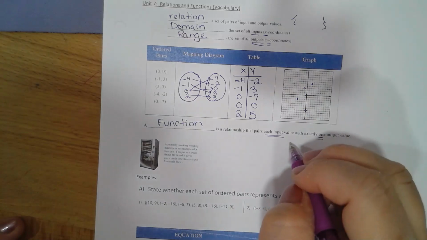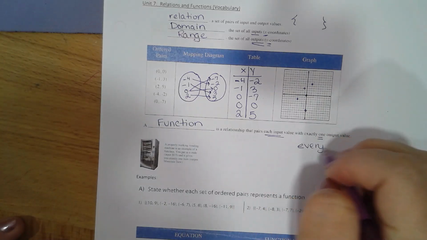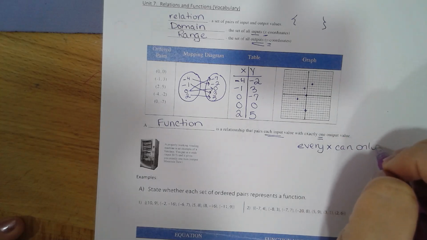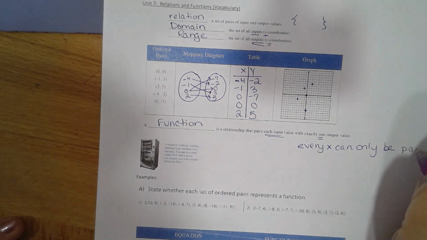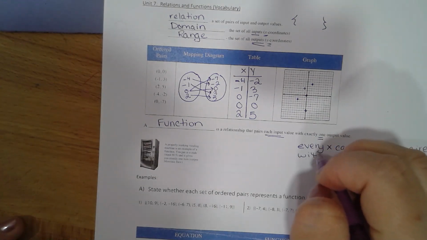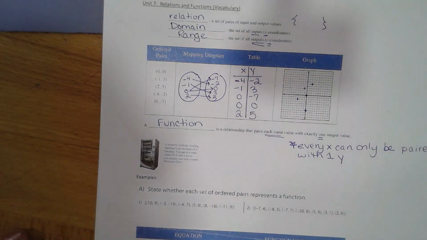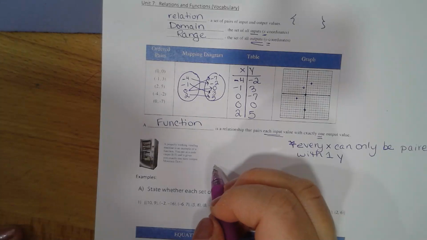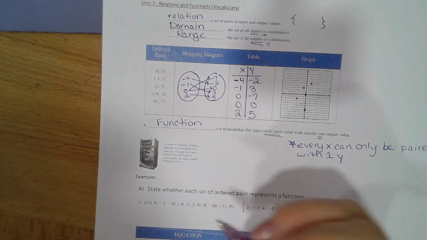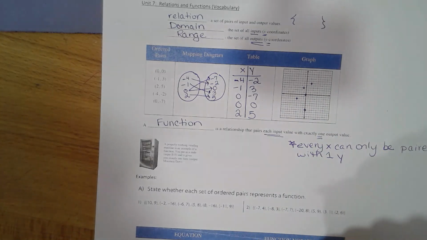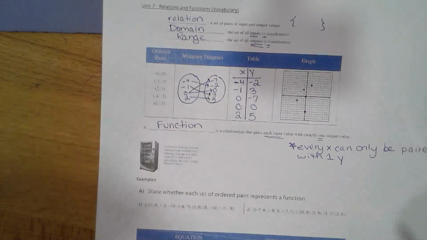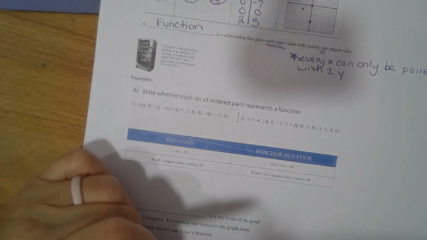Okay, so pretty much every x can only be paired with one y. Okay, so that's what a function is. You don't need to write this down, but just as an FYI, functions can be represented in many ways. We can use a verbal description, a table of values, a graph, an expression, or an equation, or a set of ordered pairs. Okay, so now knowing what a function is, let's try some examples.